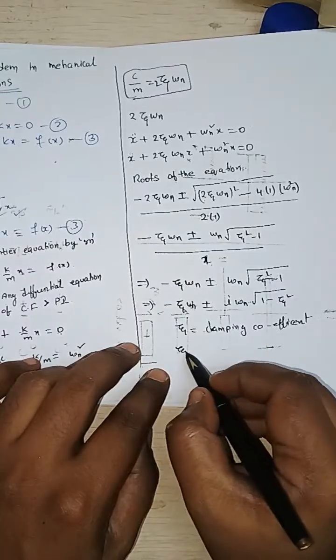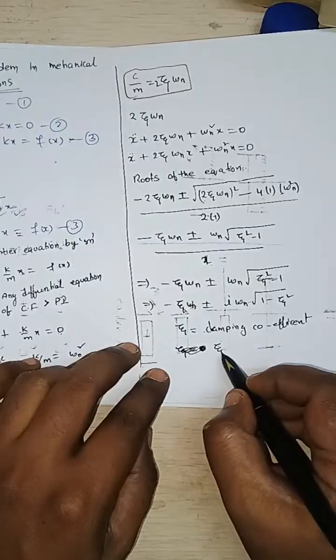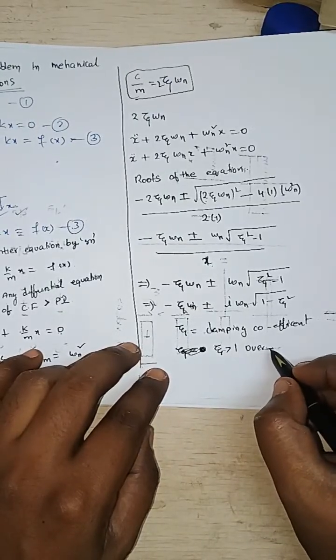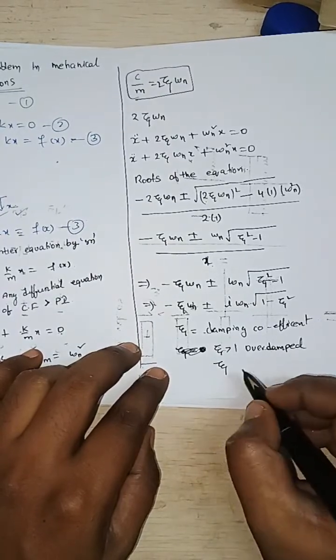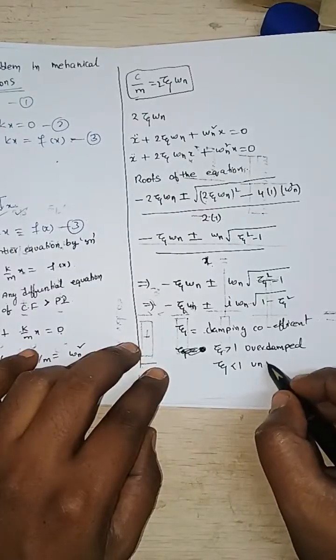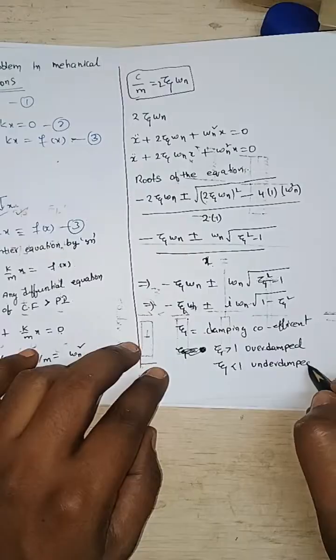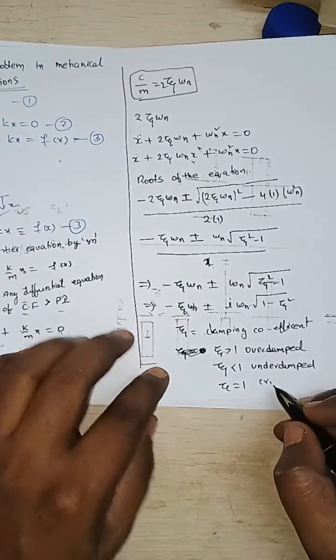Okay, zeta greater than 1 is called overdamped. Okay, zeta less than 1 is called underdamped, and zeta equal to 1 is critically damped.